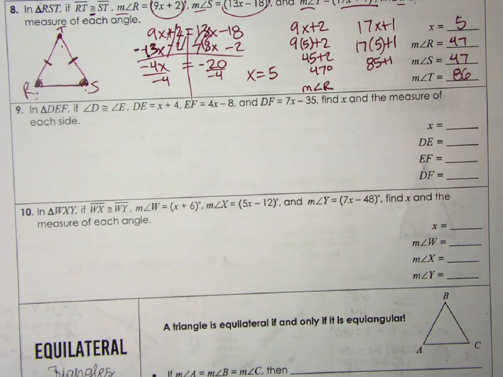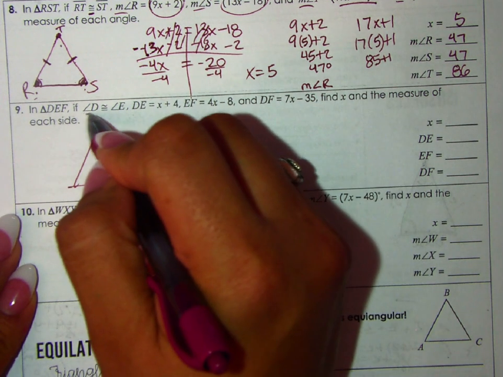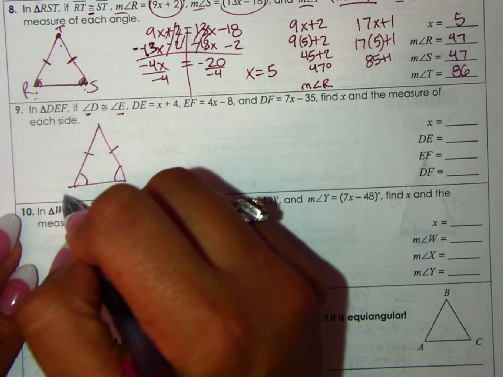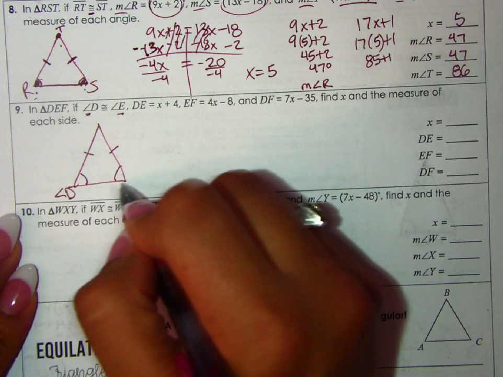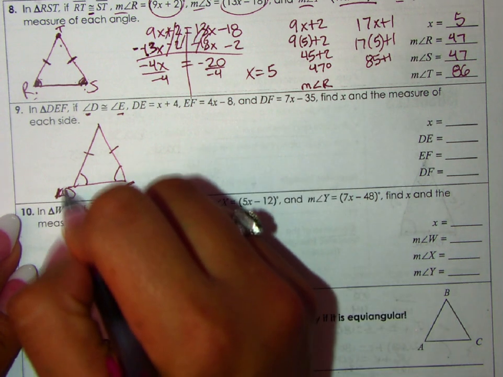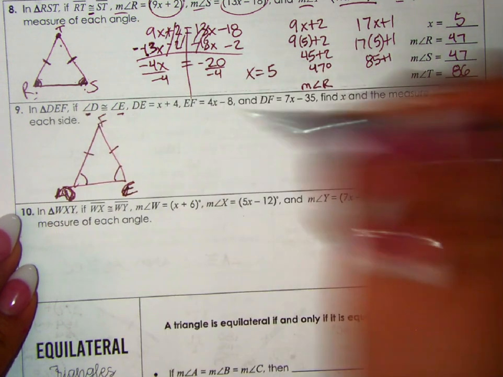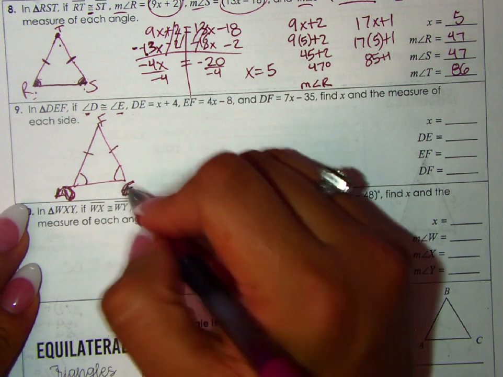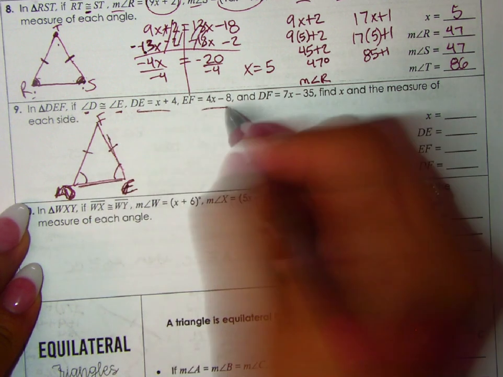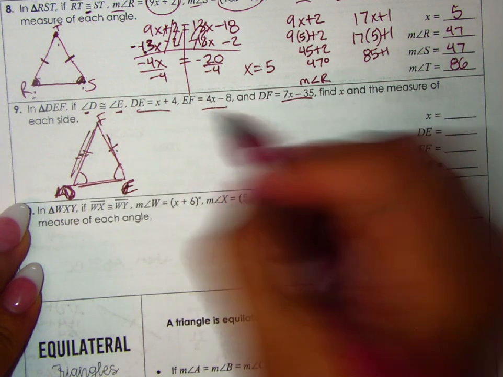All right, so the next ones, 9 and 10, are similar to that. You guys sketch your triangle, label what they're giving you. D is congruent to E. These are the congruent sides of an isosceles, so that means angle D and angle E. I'll just write the letter. And DEF is a triangle, so DEF up here. DE is given to you as an expression. EF is given to you as another expression, and then DF is another expression. These two are the same, so we're going to use these two.